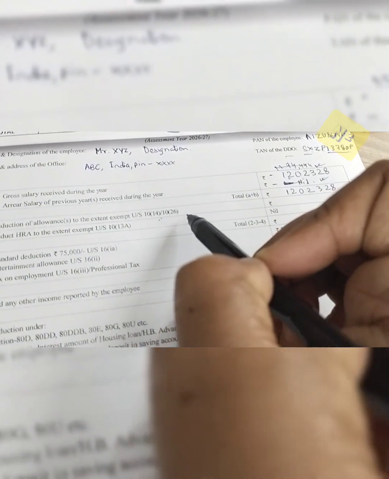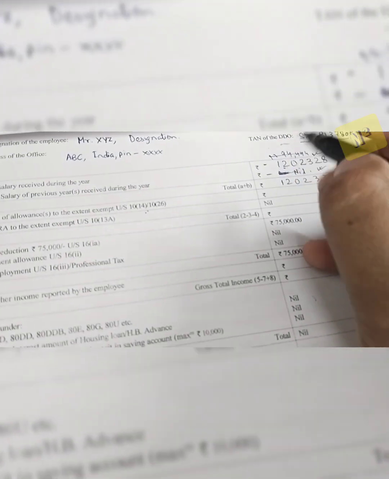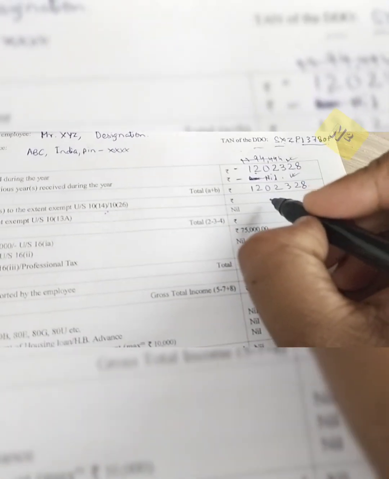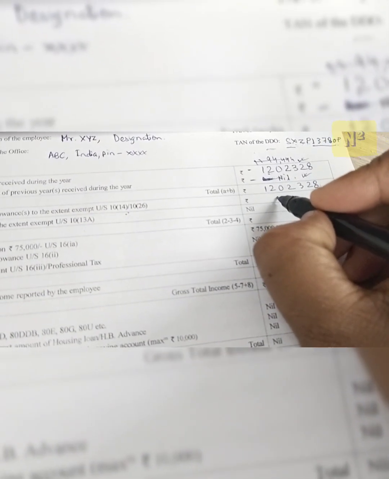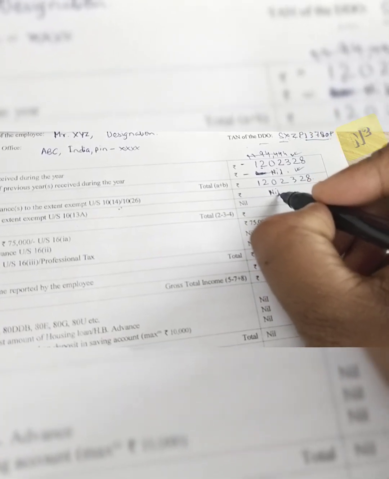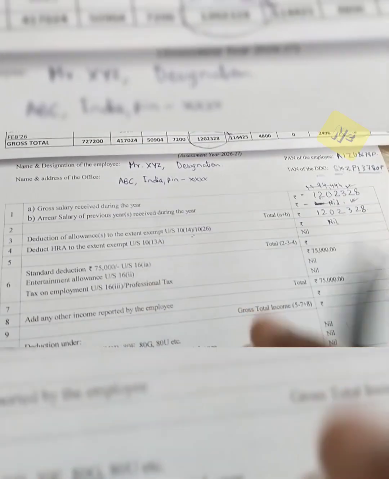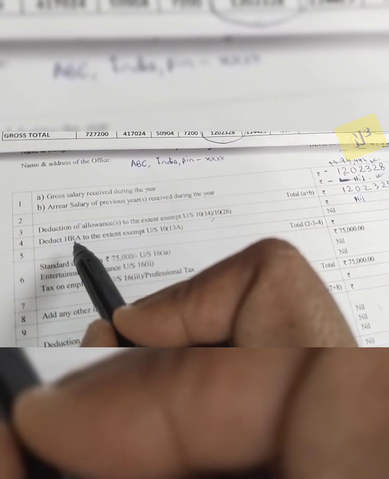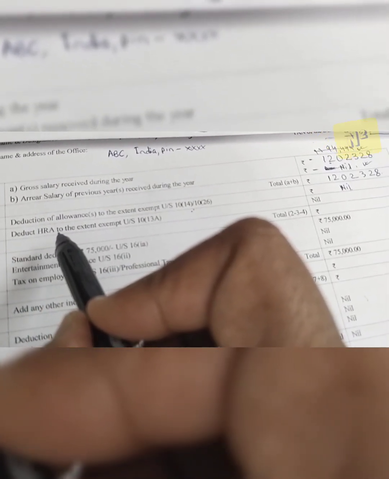Under the new tax regime we don't have to pay this thing, so we don't write anything over here. If you have applied for that, you can write, but since this employer has not applied, I will write it nil.